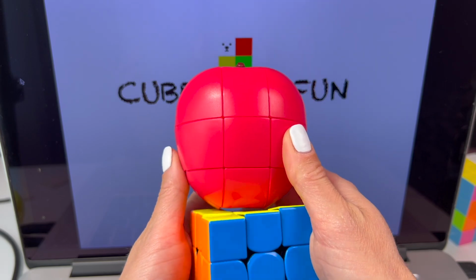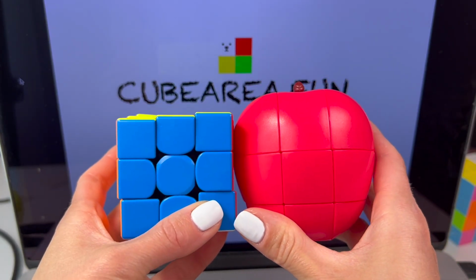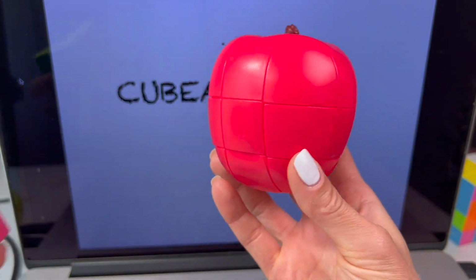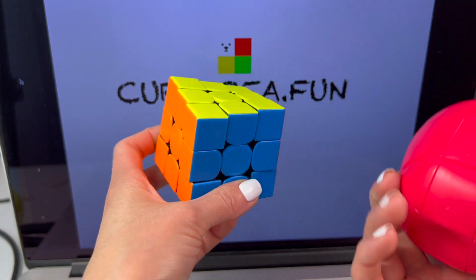The Apple Cube, like a Rubik's Cube, has 3 vertical layers and 3 horizontal layers. It means we can apply the same approach that we used for solving a Rubik's Cube 3x3.